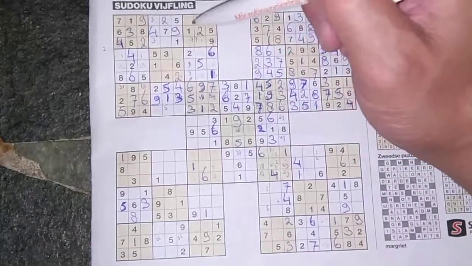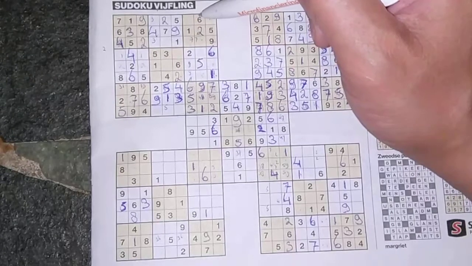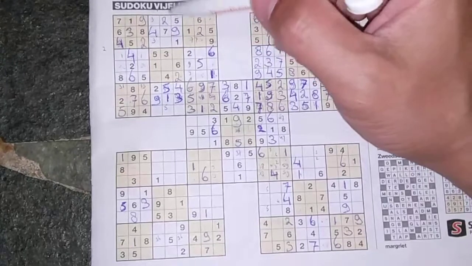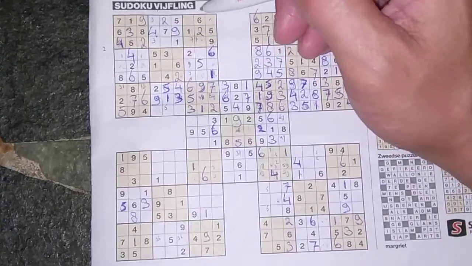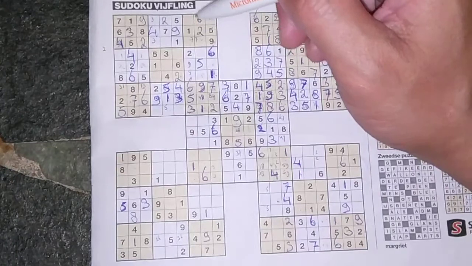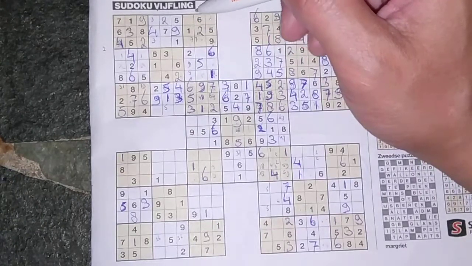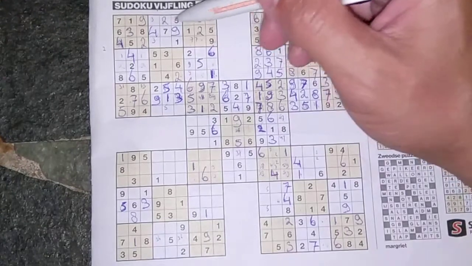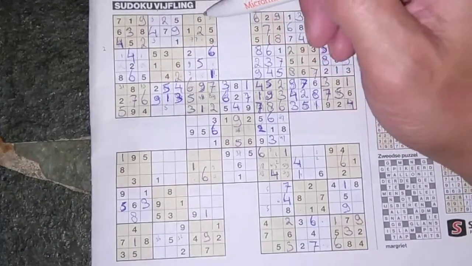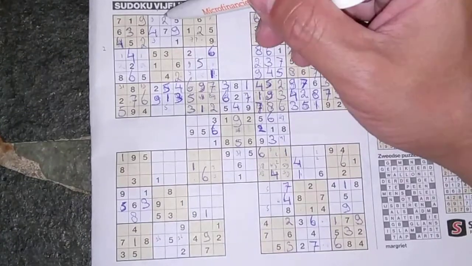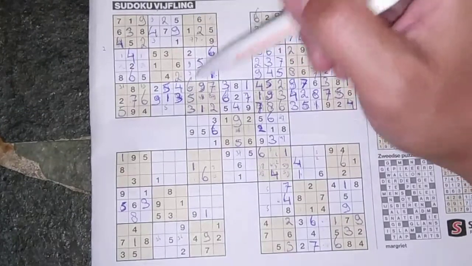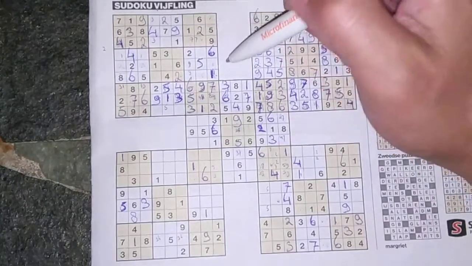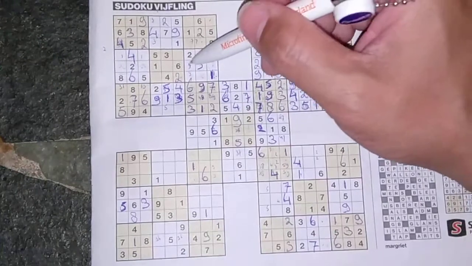Alright. 6, 8, and 3. Here cannot be a 3. 3, 8, and a 4.